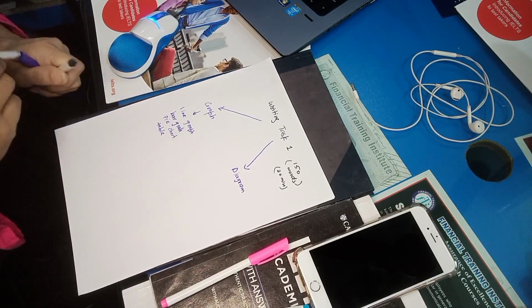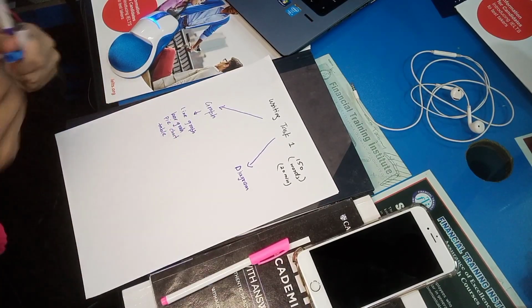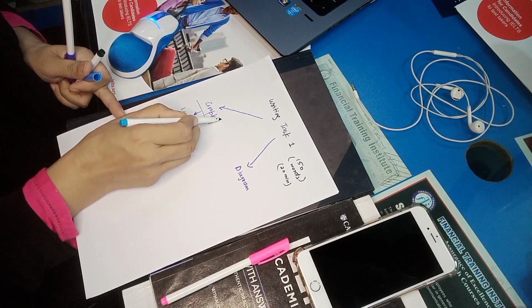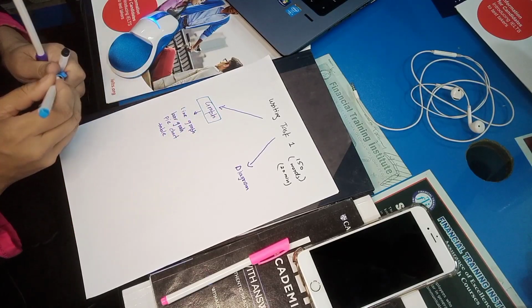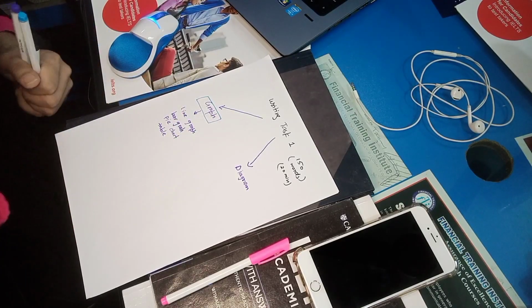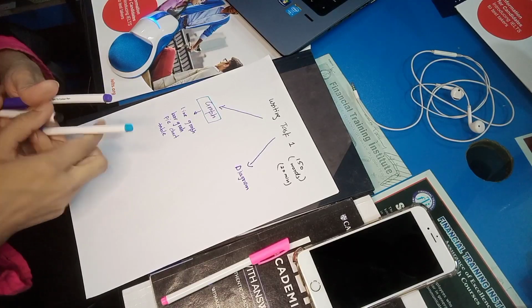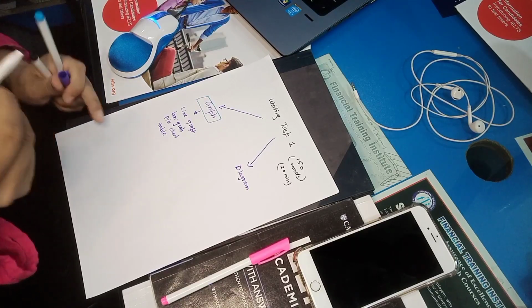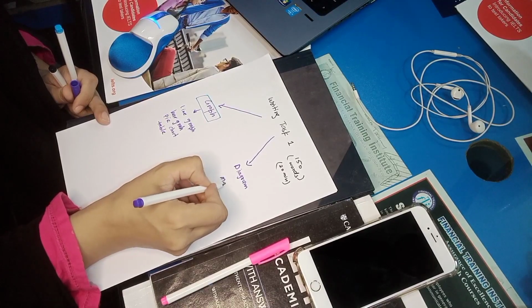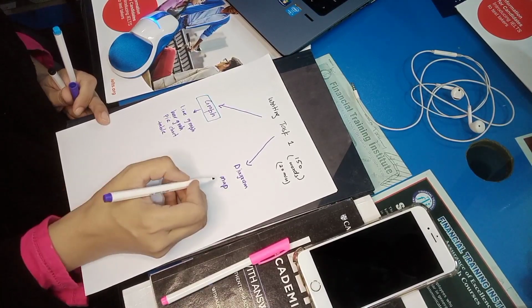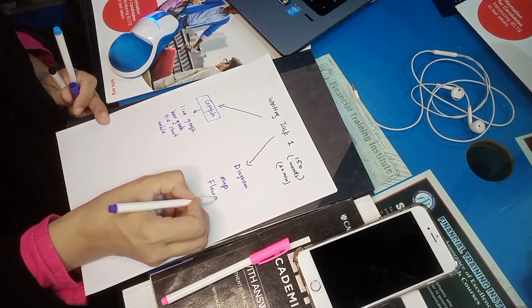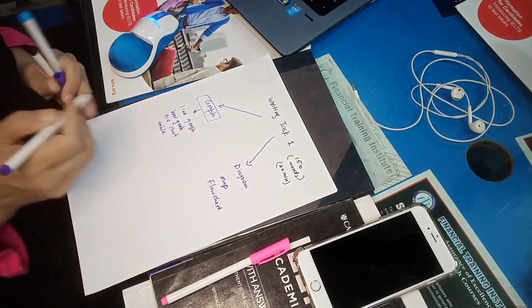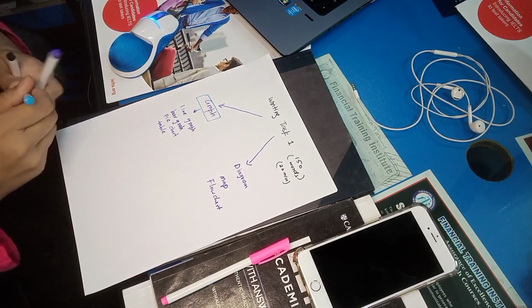So graph falls under these categories. I'm going to show you the graph. And what about diagram? It's about map as well as flow chart. So this is for diagram.